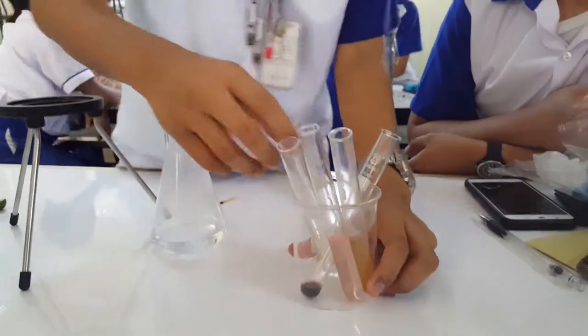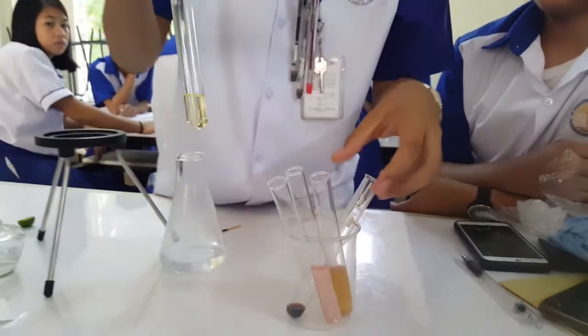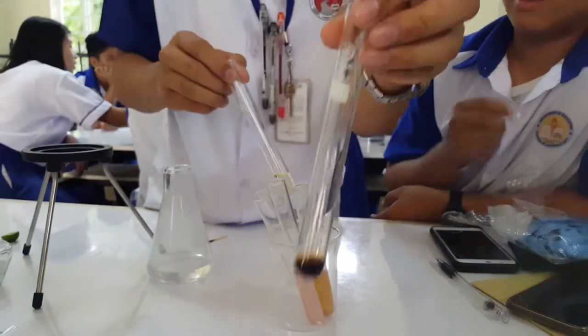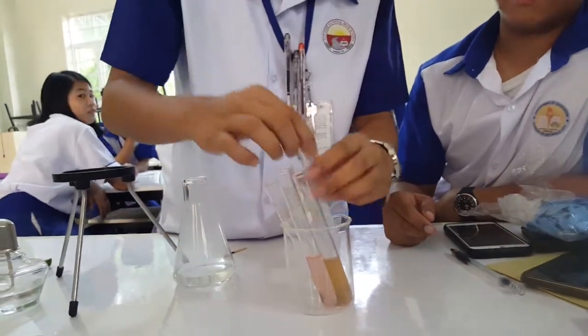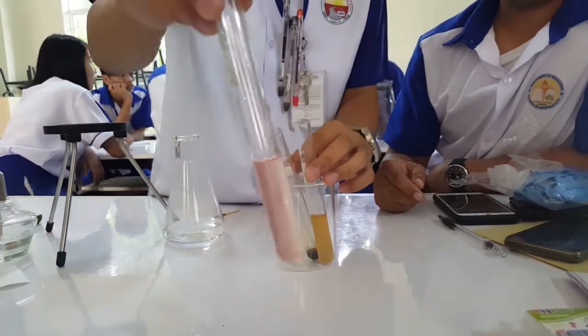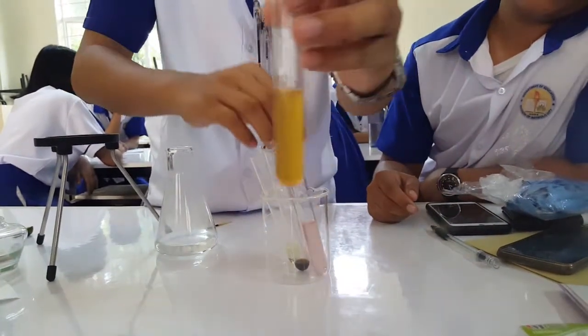Here are the following substances that we are going to use in our experiment. Oil, soy sauce, vinegar, watermelon juice, and soup broth.